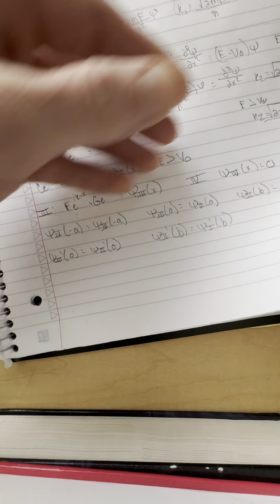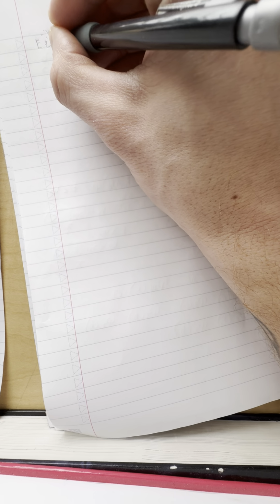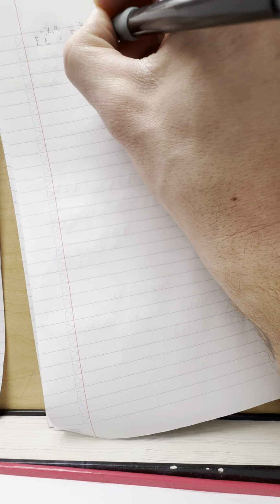Okay, so let me carry out those boundary conditions for you. For the fourth and third regions, we'll get e to the i k1a, plugging in negative a, plus f e to the negative i k1a equals 0, because the wave function 4 is 0.